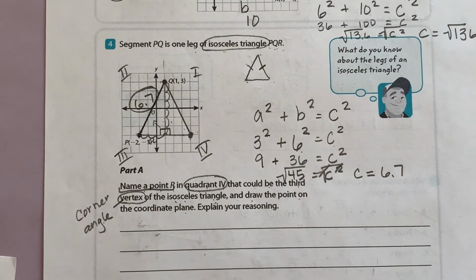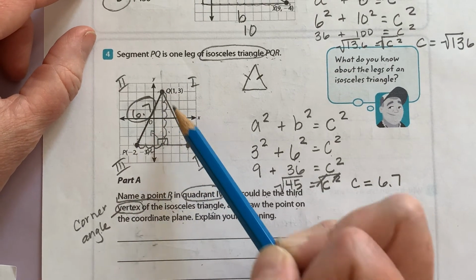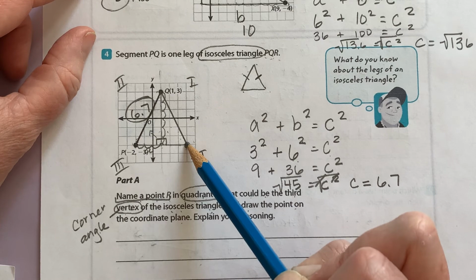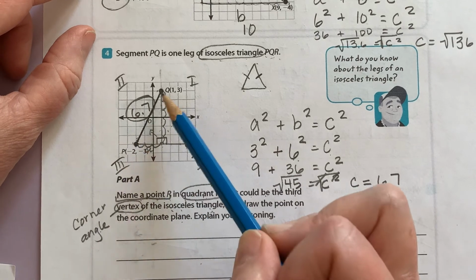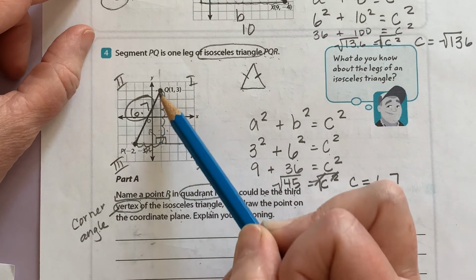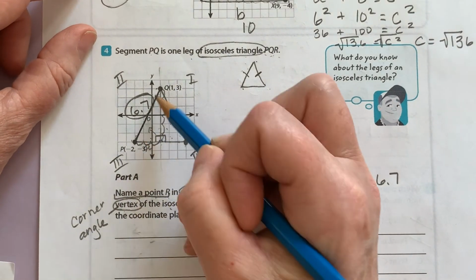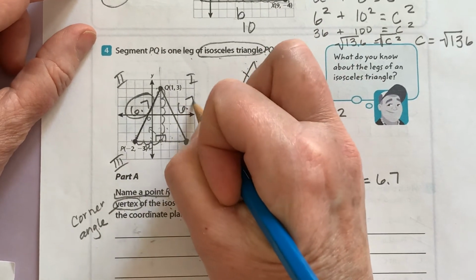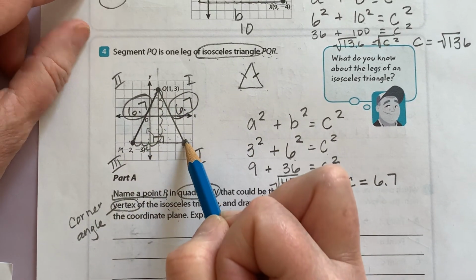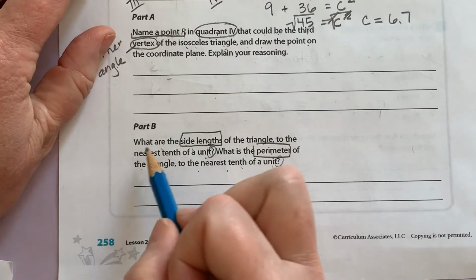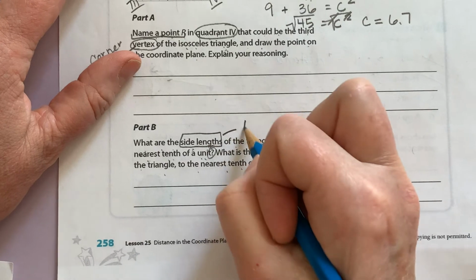Okay. Now, the cool thing about isosceles triangles, if this is 6.7, what is this length? Remember, we made this length to be the exact same as this length. And we actually have two of the exact same triangles here. Remember, we actually did a reflection. So that means these two are congruent. So if this is 6.7, then this is 6.7. Okay. So now I know this length is 6.7 and this length is 6.7. Did we answer the first question? What are the side lengths of the triangle to the nearest tenth of a unit? Yes, we did. It's 6.7.